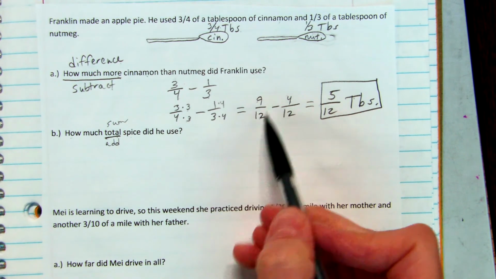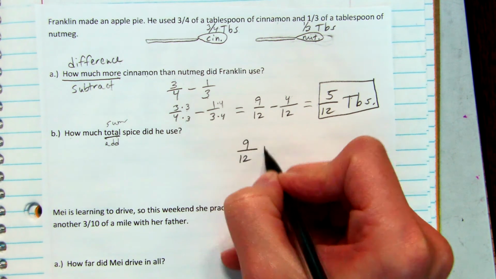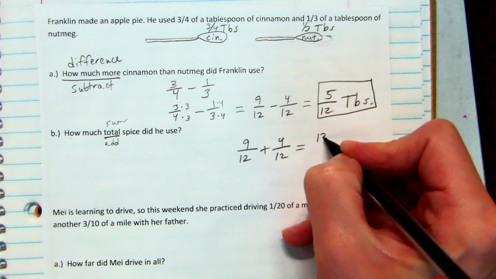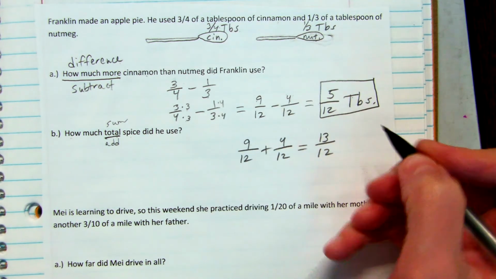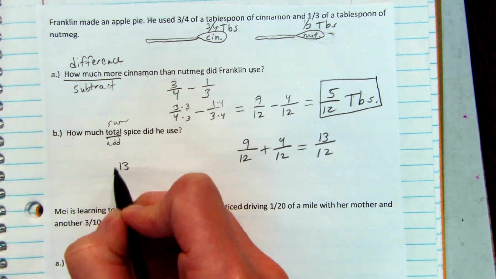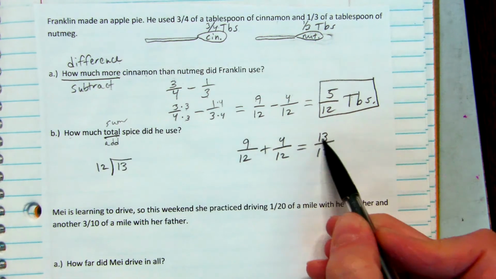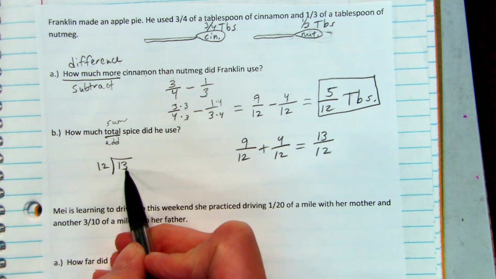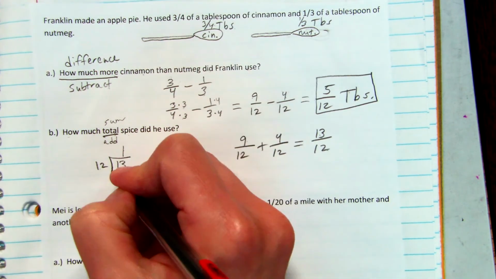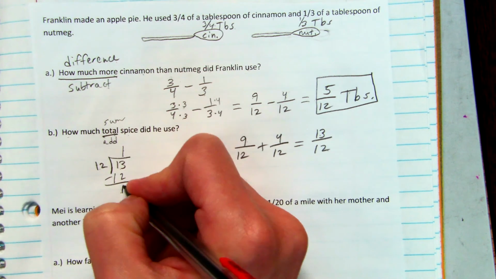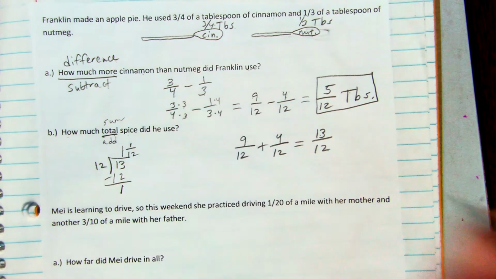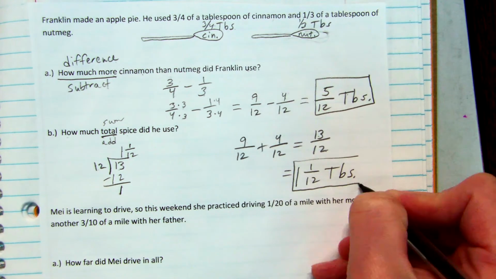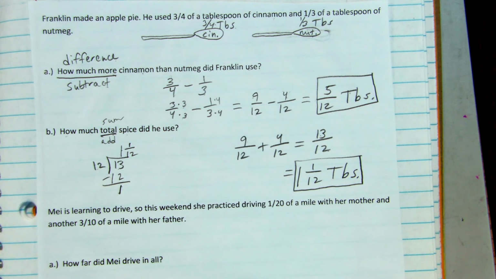So I already have my common denominators over here, I'm just going to change subtraction to addition and add 9/12 and 4/12 together, which is 13/12. Okay, so if you're struggling to switch this, we're basically taking 13 and dividing by 12. The top of the fraction goes inside, bottom of the fraction goes out here. So how many times does 12 go into 13? One time. 1 times 12 is 12. So that means there's one fractional piece left over, and that's 1/12. So it's going to be 1 and 1/12 tablespoons of spices in all going into the apple pie. It's just making me hungry.